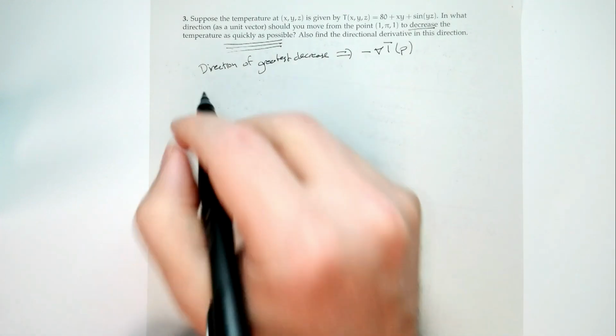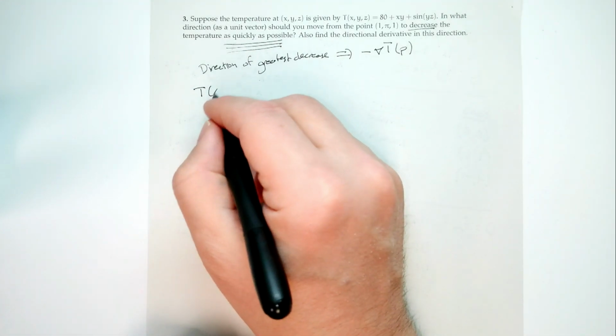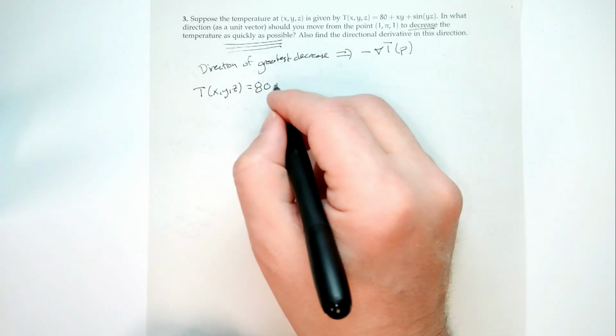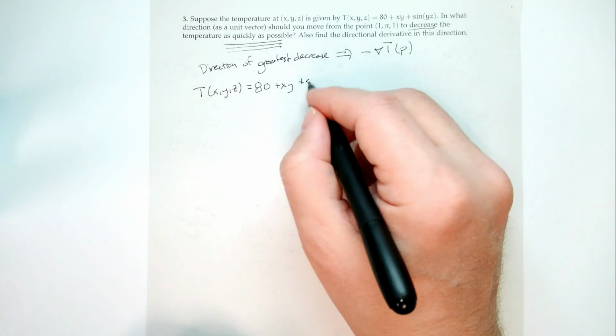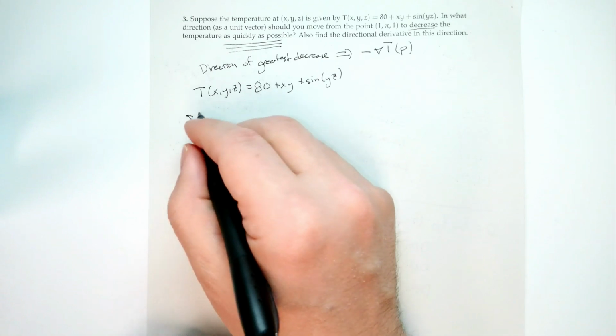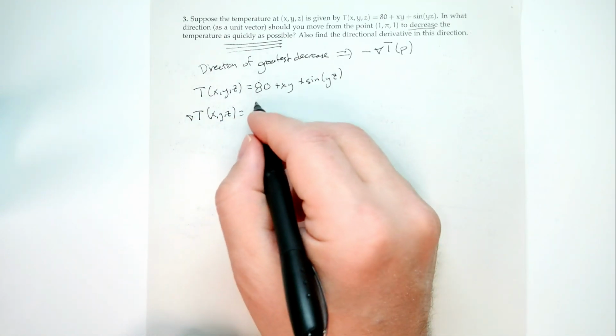So let's take our function. So here's our function T. We'll write it down again just for reference. So we have 80 plus xy plus sine of yz. The gradient of T, well, take our gradient.